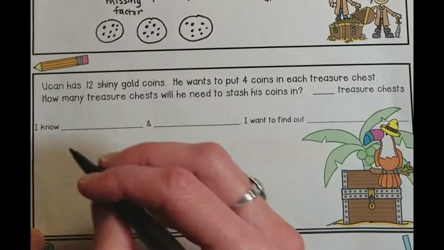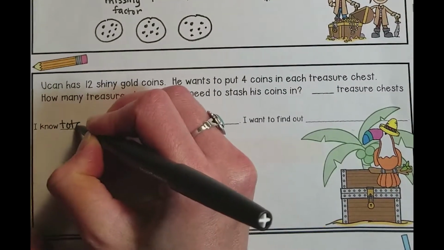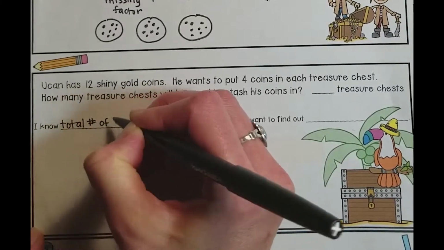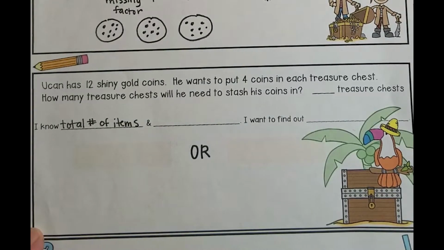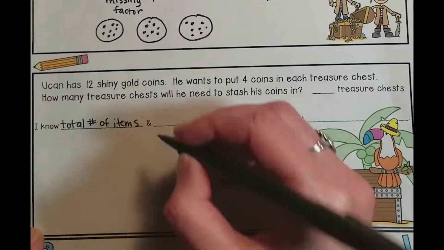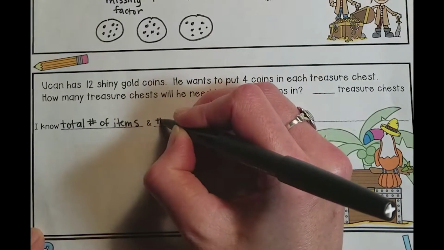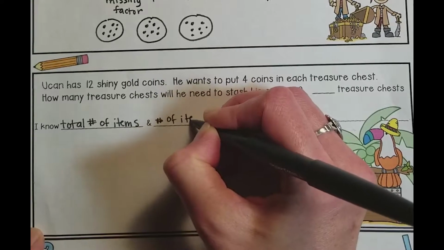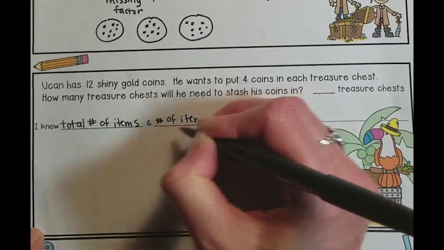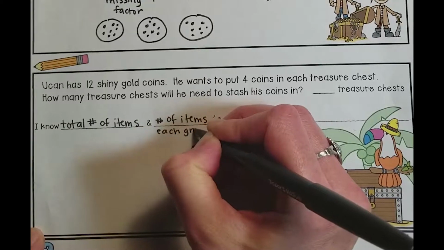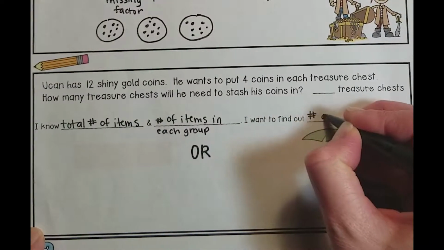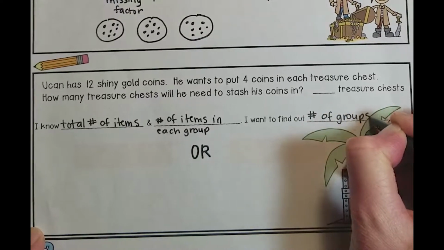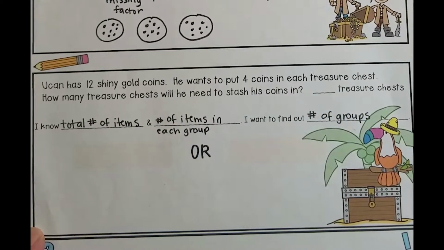Did you think that Ucan knew the total number of items? And did you think that he also knew the number of items in each group? And maybe you thought that he still needs to find out the number of groups. If that's so, pat yourself on the back.